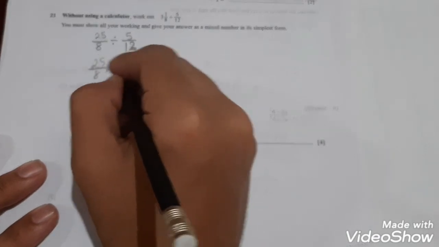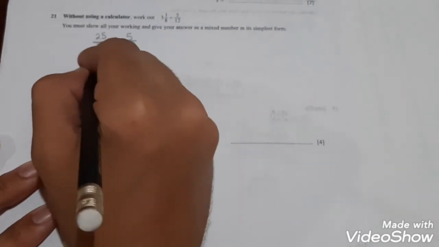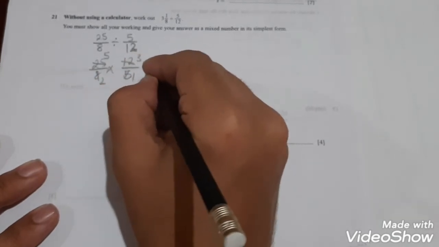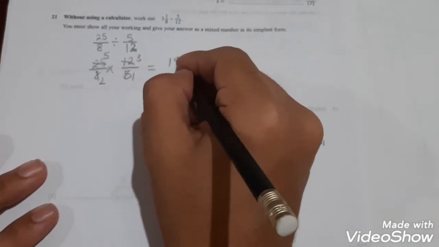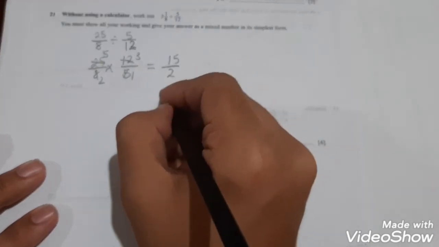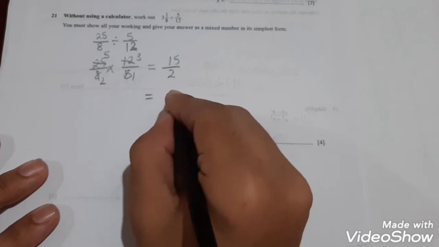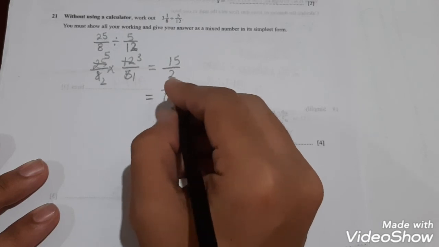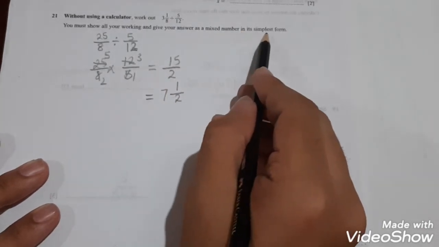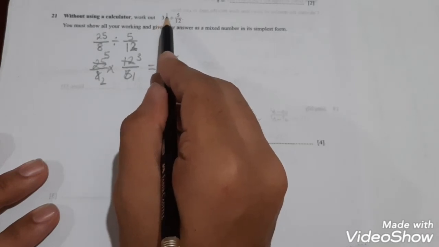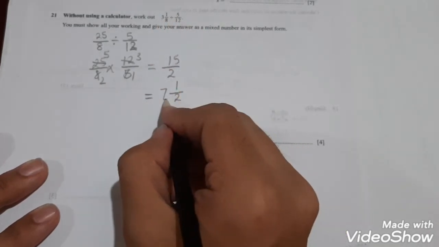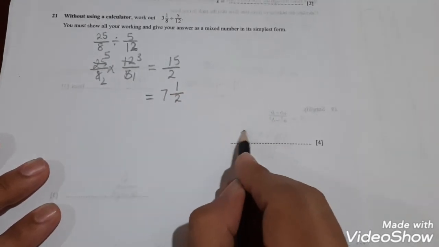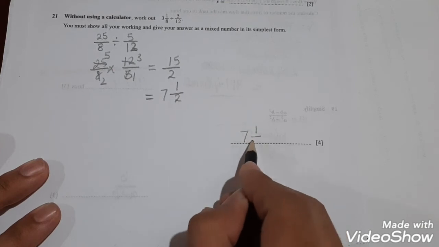Then we multiply both fractions, and it will be 5 ones are 5, 5 5s are 25, and 4 2s are 8, and 4 3s are 12. So this will be 15 over 2, and then we convert it into a mixed fraction: 2 multiplied by 7 is 14, plus 1, which is 15. So the mixed fraction in its simplest form for 3 and 1 over 8 divided by 5 over 12 will be 7 and a half. So we'll write 7 and a half as our final answer, and it is the simplest form.